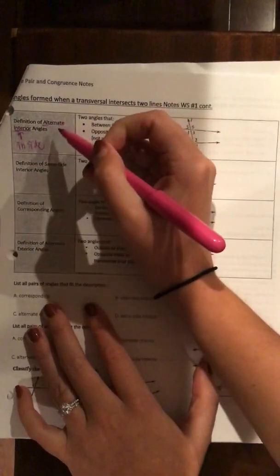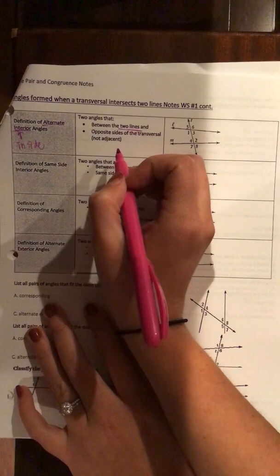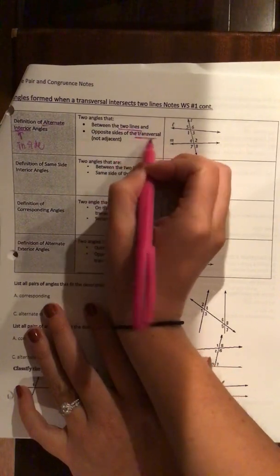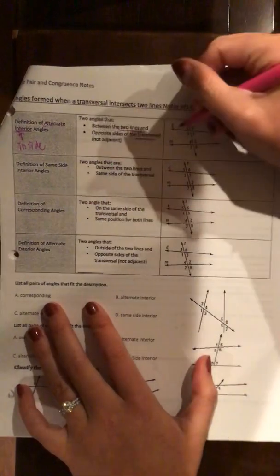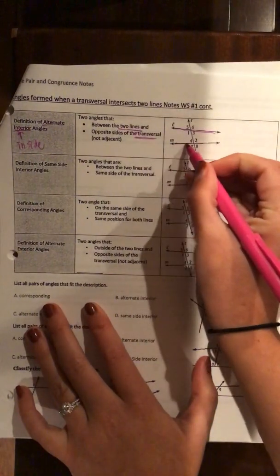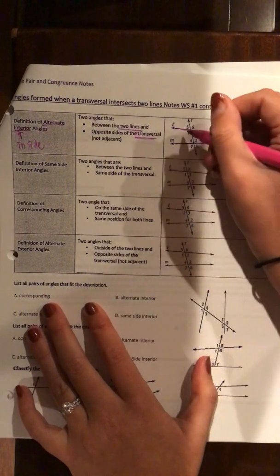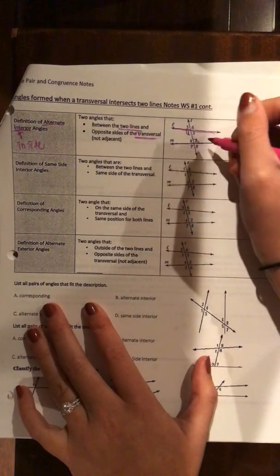And alternate is like opposite. So they are between the 2 lines because they're inside the 2 lines and on opposite sides of the transversal. So they need to be inside of L and M and then on opposite sides of the transversal. So it would be 1 and 2.